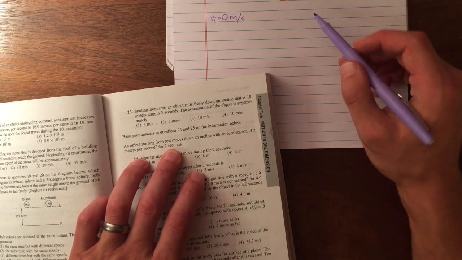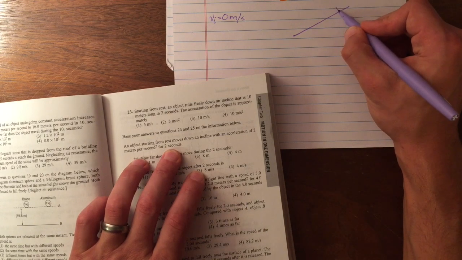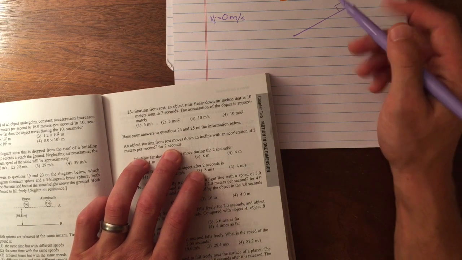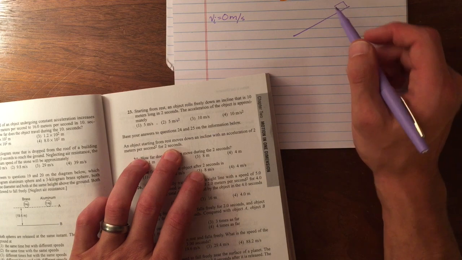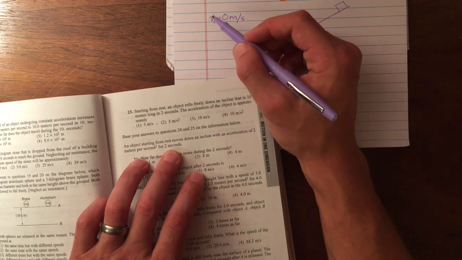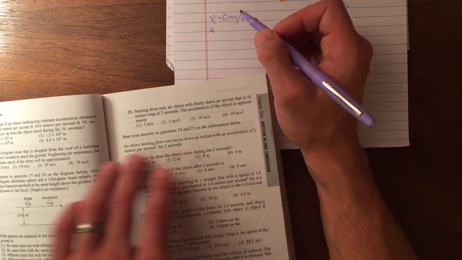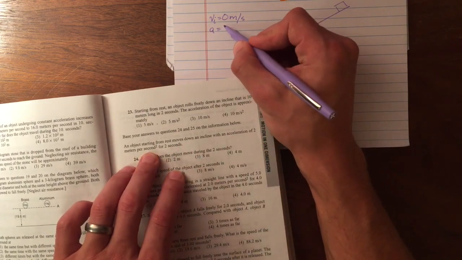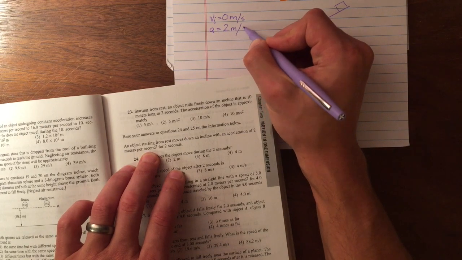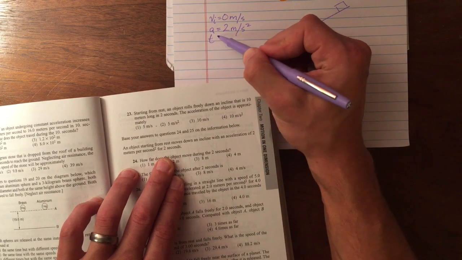It's sliding down an incline, so we could always draw a picture just to remind ourselves things are sliding downward. Acceleration is 2 meters per second squared, and the time is 2 seconds.